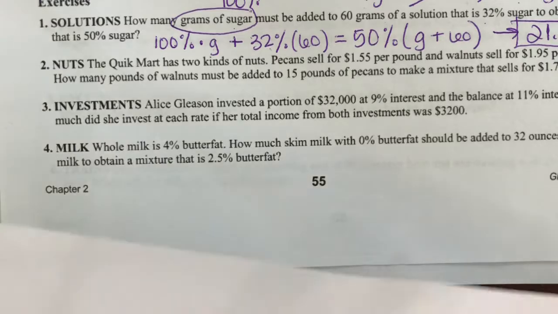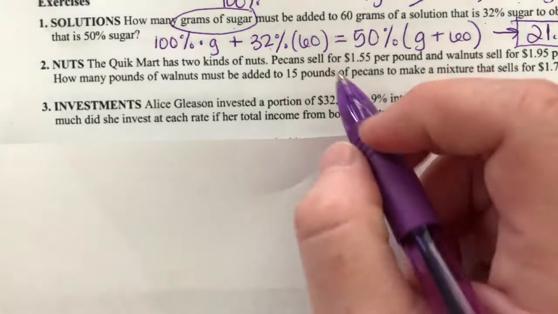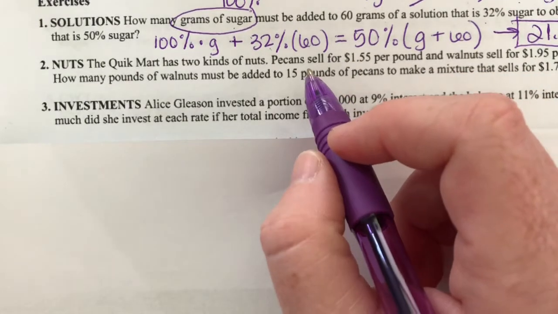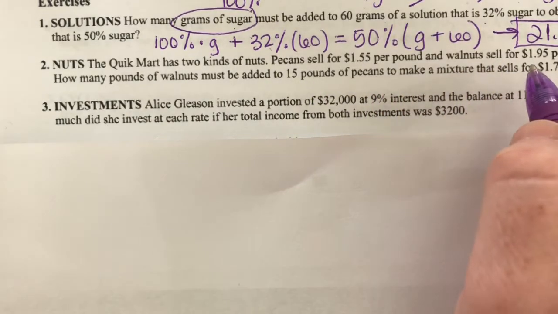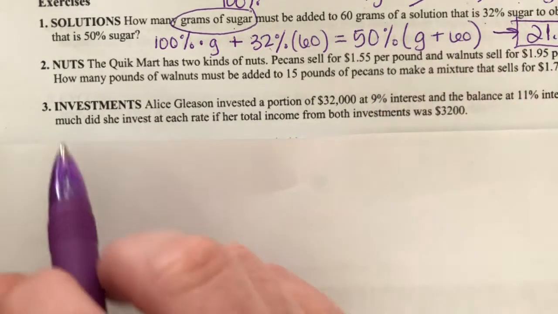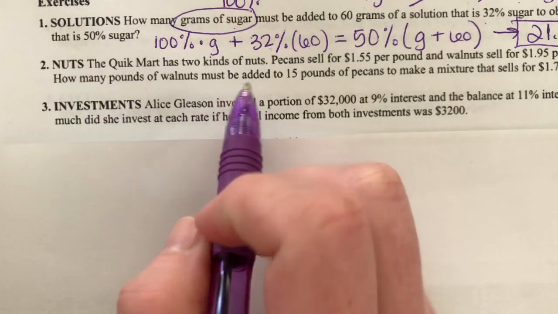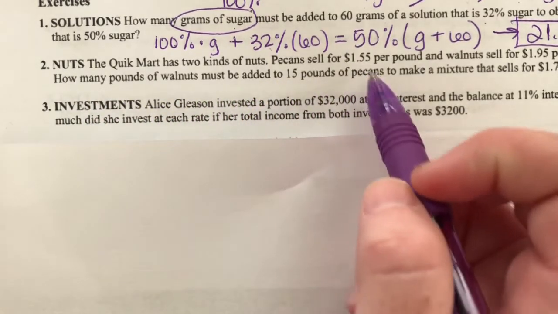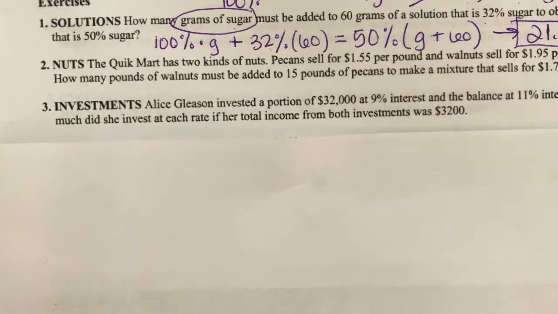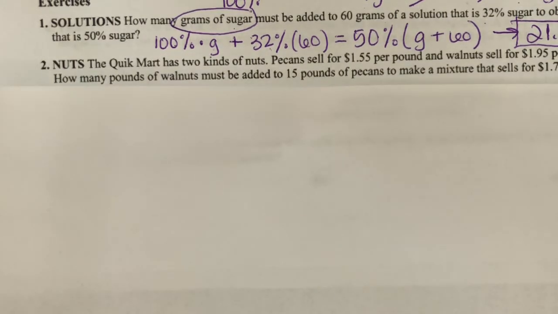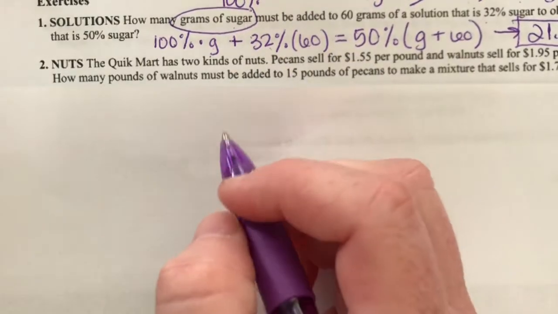All right, number 2, nuts. The Quick Mart has 2 kinds of nuts. Pecans or pecans or whatever you call them. Pecans sell for $1.55 per pound, and walnuts sell for $1.95 per pound. How many pounds of walnuts must be added to 15 pounds of pecans to make a mixture that sells for $1.75 per pound? Right? So think of our little table.